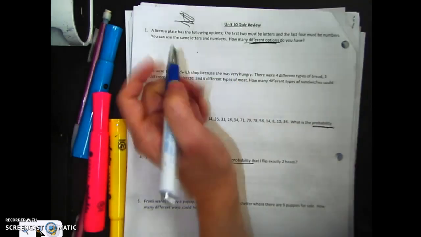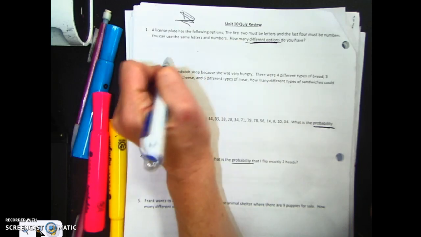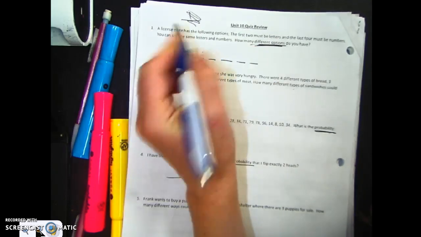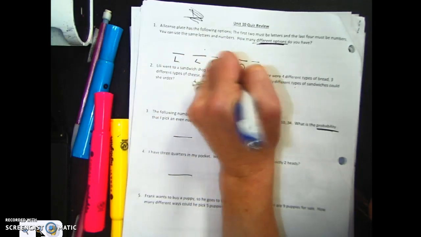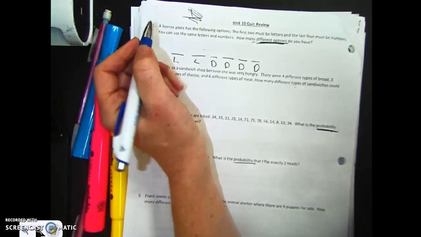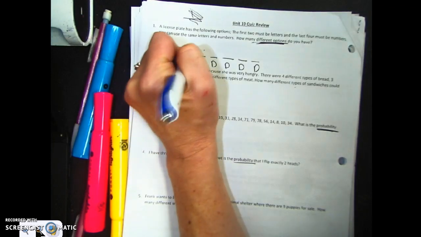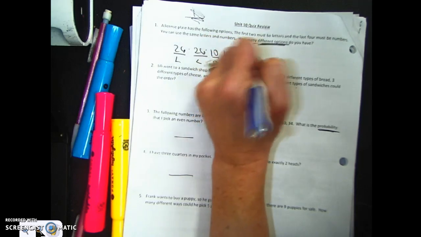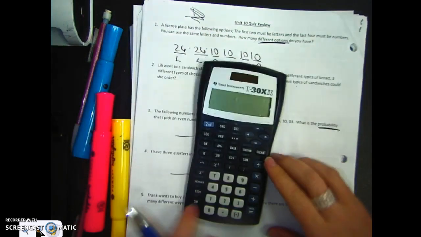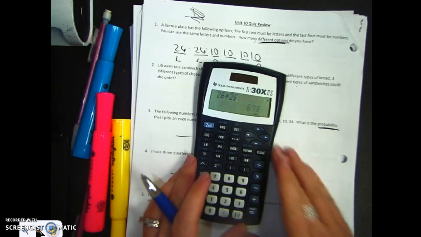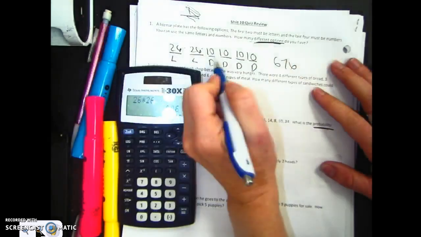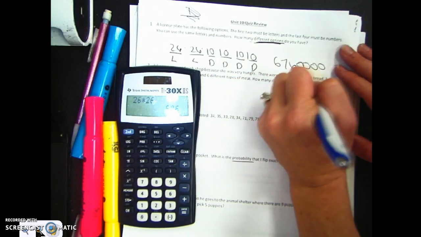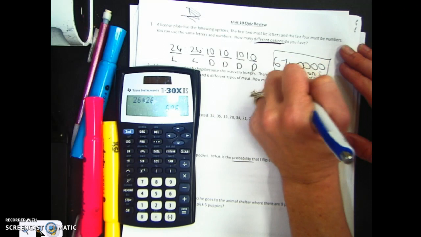So let's start with the first one. The license plate has the following options. The first two must be letters, and the last four must be numbers, and by that I mean digits. You can use the same letters and same numbers. So there's 26 letters, and I can use the same letter, and I can use the same digits. So I'll just go 26 squared, and I get 676, and then I count 1, 2, 3, 4, and we'll say options.